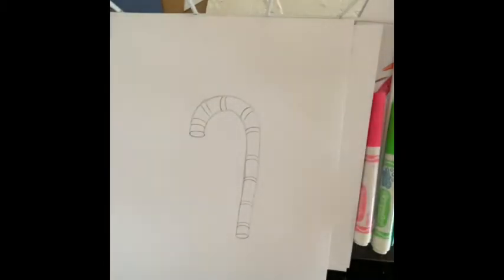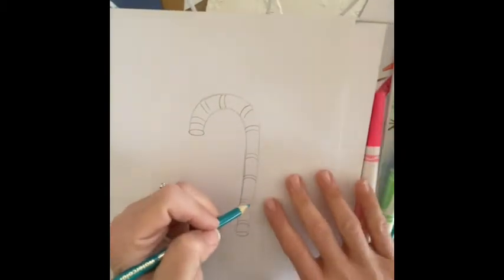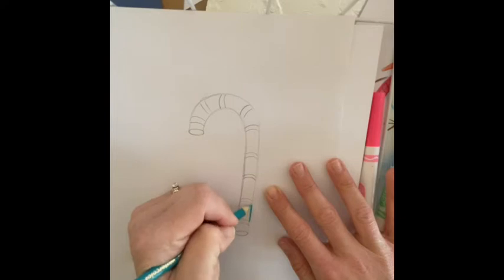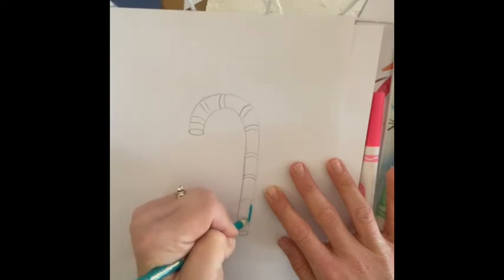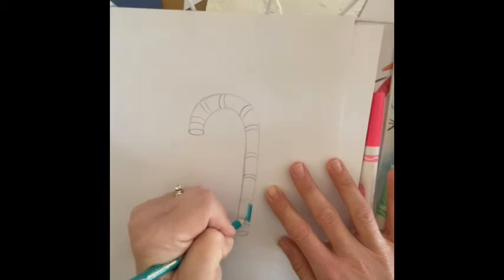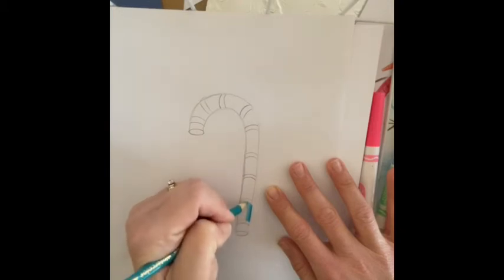So I'm going to start here towards the bottom. I'm going to press really hard with my candy cane, and I'm going to do up and down coloring in this section. Press really hard. But as I get a little bit farther towards the middle of the candy cane, I'm not pressing as hard.